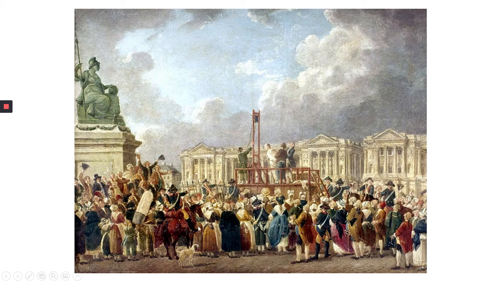Unusually, a woman seems to be carrying a large oxygen tank in this picture. I don't know what that's about. It's not going to help him. He is going to be guillotined.